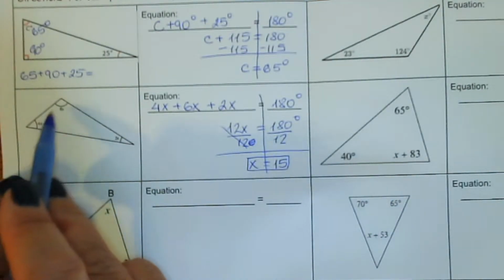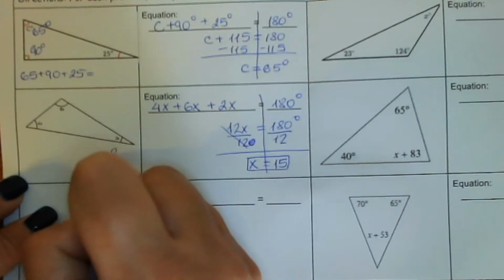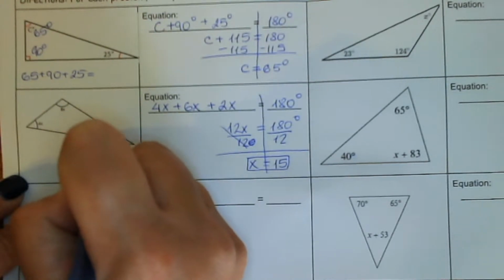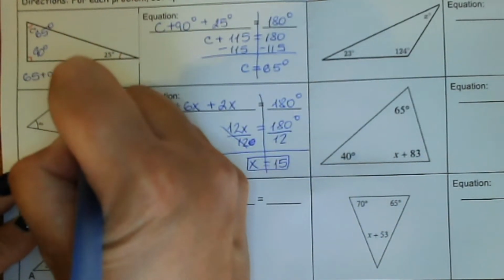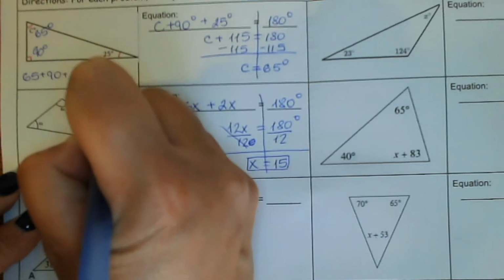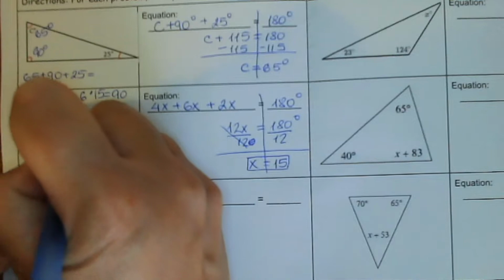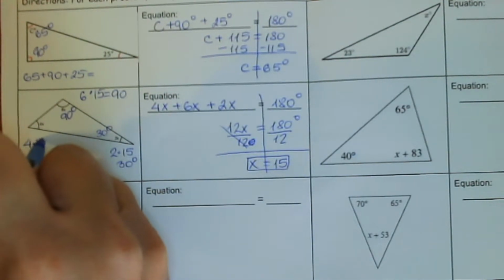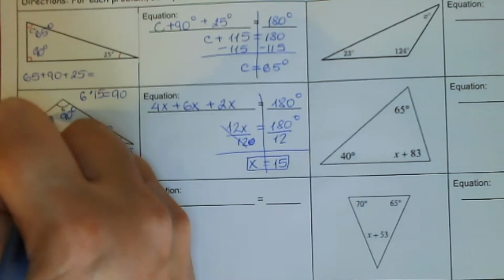We need to substitute in the x value, our 15. So I have here 2 times 15 because it's 2x, which is 30. So this angle will be 30 degrees. Here we have 6x, means 6 times 15, which is 90. So this angle will be 90 degrees. And here we have 4x, which is 4 times 15, which is 60. So this angle will be 60 degrees.